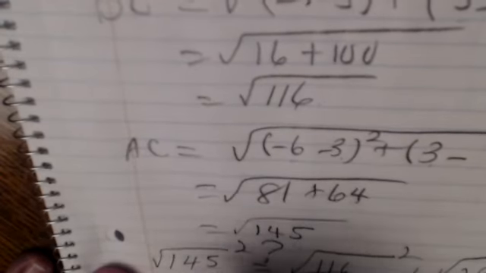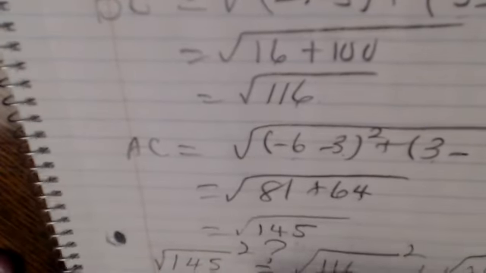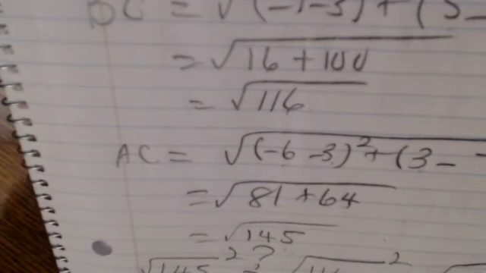I wrote this down wrong. That's supposed to be 145 there. Isn't that what 116 plus 29 is? Yes, sir. Right. So that means that we're off and running. That thing is a right triangle. It's a right triangle because the rule of Pythagoras works. Is that right? Okay, we only got one more thing to do with this mess then.